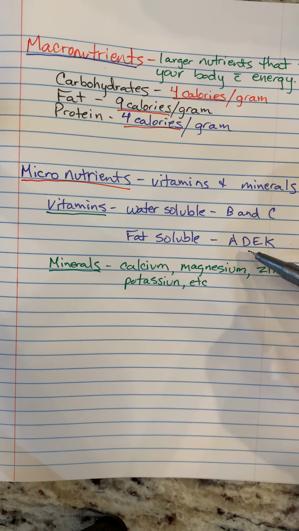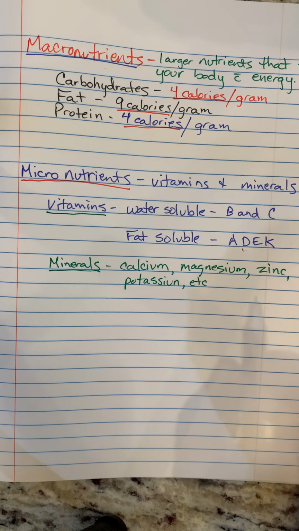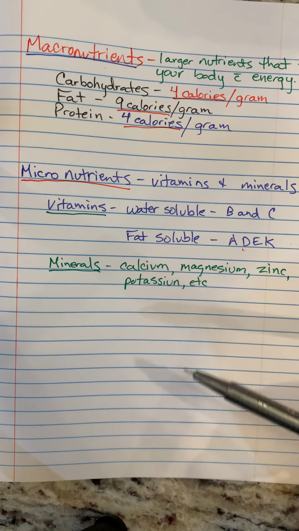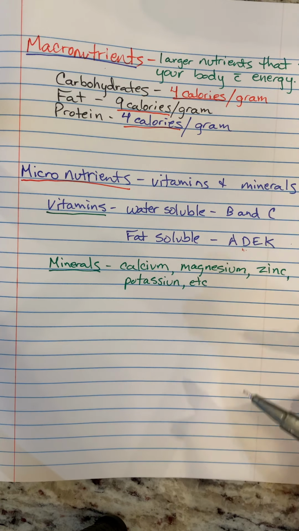But a lot of us are deficient in vitamin D. So I think a lot of us probably need to be on vitamin D if we're not, but that's something we can talk about a little later on too. And then the other micronutrient category is minerals, such as calcium, magnesium, zinc, potassium, manganese, and all those others. But for today, that's kind of all I got.